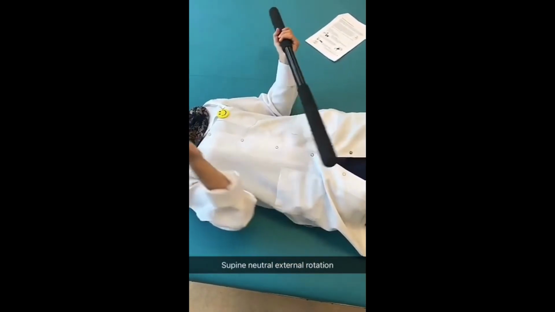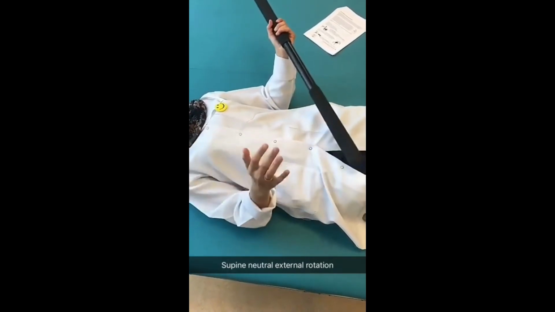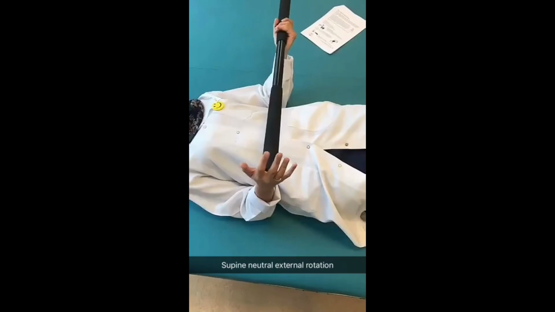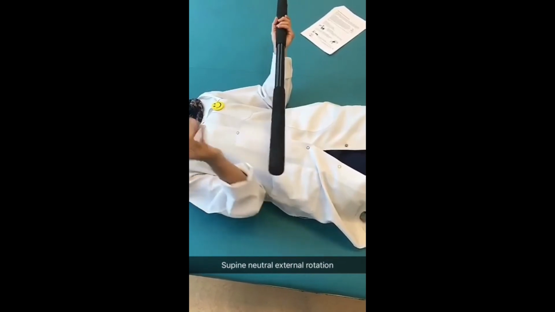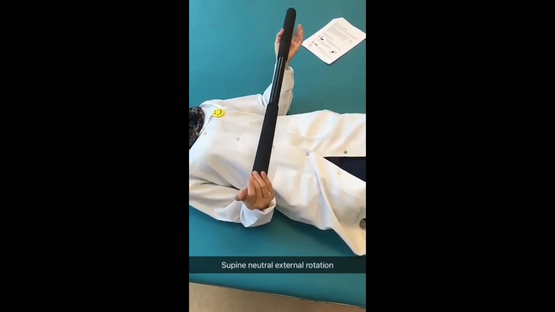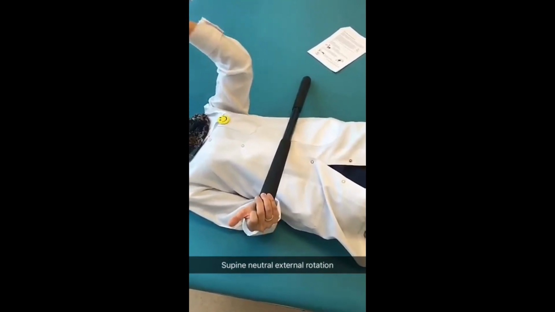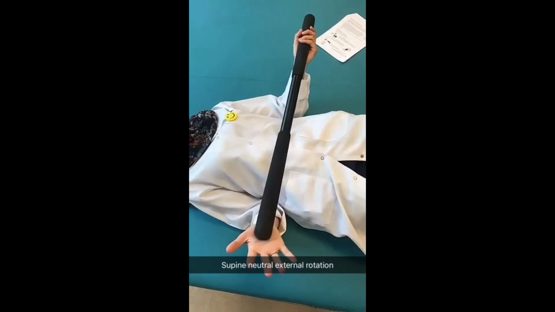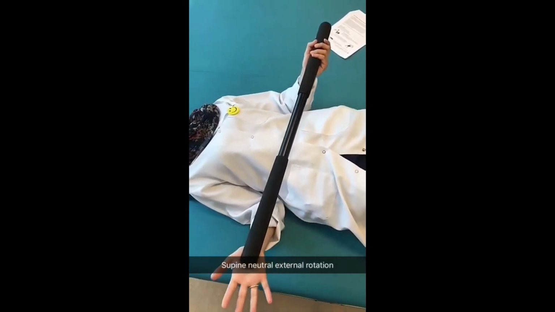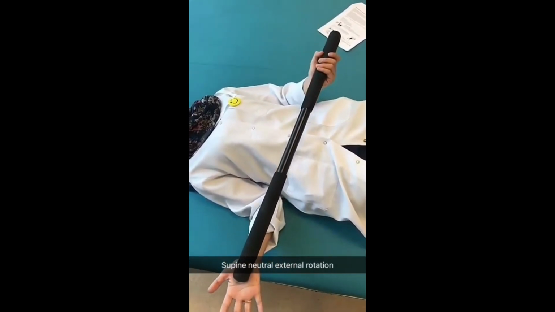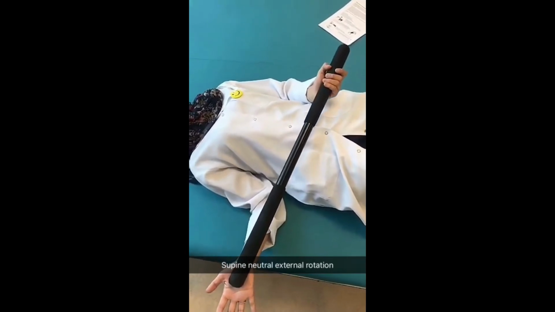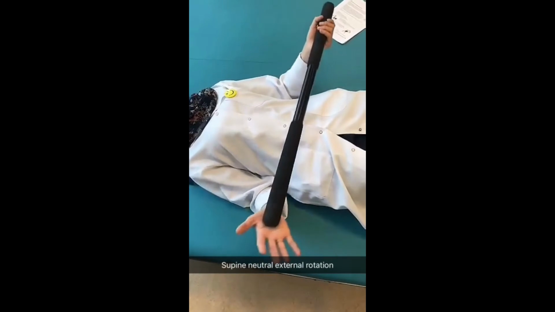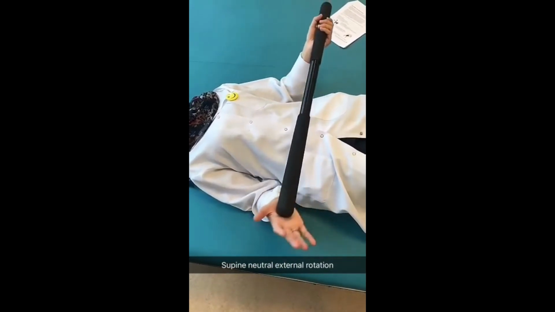Keep your affected arm tied to your body while you are holding the stick with both hands. Your elbow is supposed to be at 90 degrees. With your non-affected hand, you have to push the stick toward the affected side to make an external rotation of the shoulder away from the body. Hold for 15 seconds, return back, and repeat it for 10 repetitions.